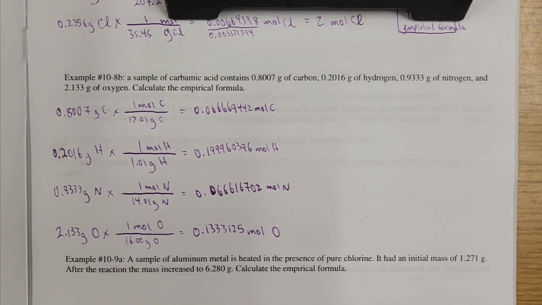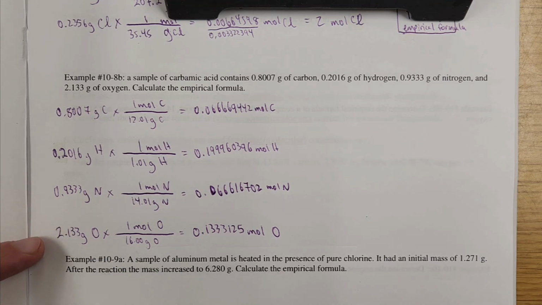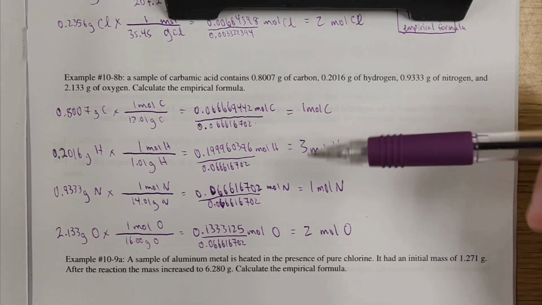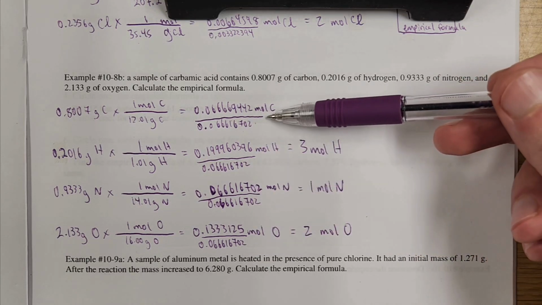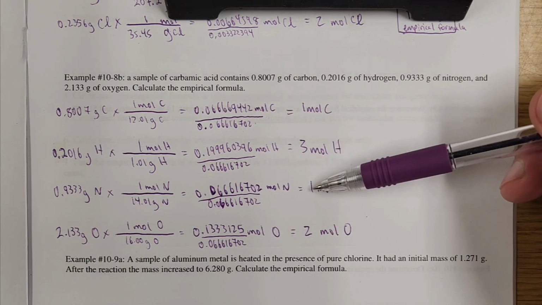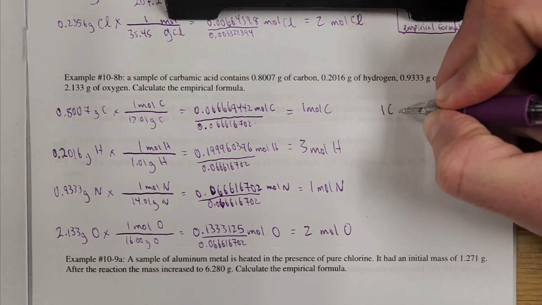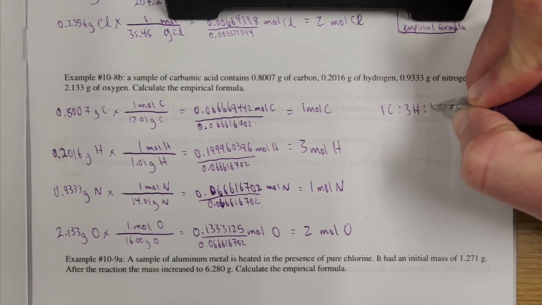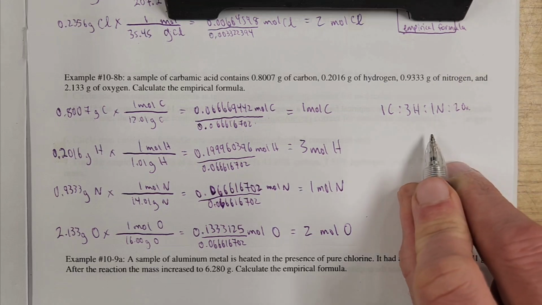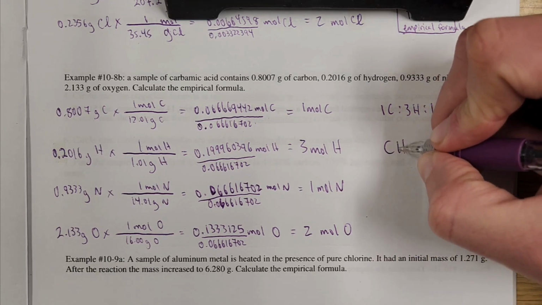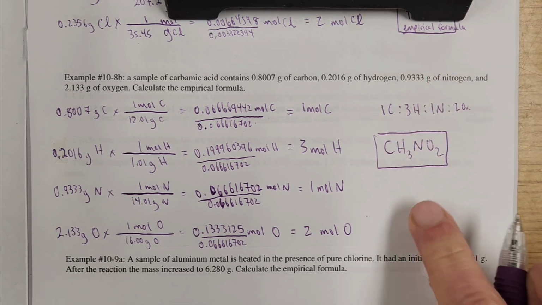That said, I suppose I certainly could show some of the steps and the final results. So this is what you get when you convert all the masses to moles. And then what I've done is divide, this is the smallest number, so I divided all of them by the smallest number to get a ratio that comes out approximately to these numbers. And then that tells me it is 1 carbon for every 3 hydrogen, for every 1 nitrogen, for every 2 oxygen, which gives me a formula of CH3NO2 as the empirical formula.